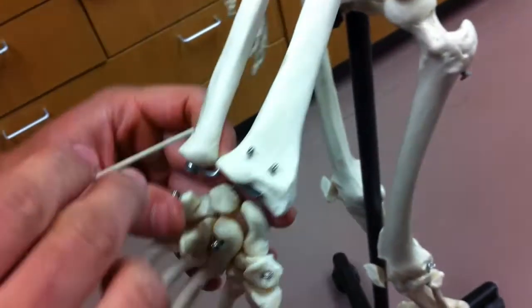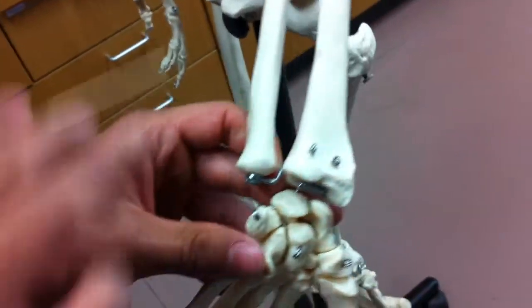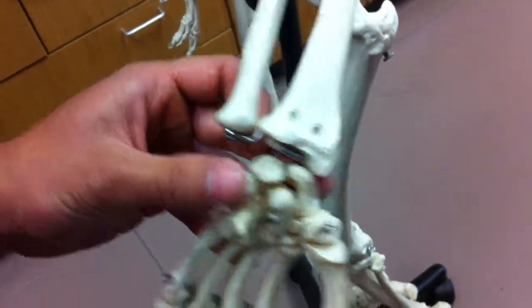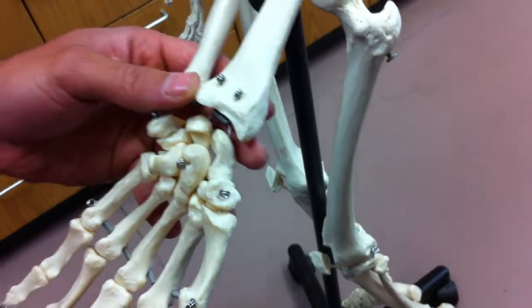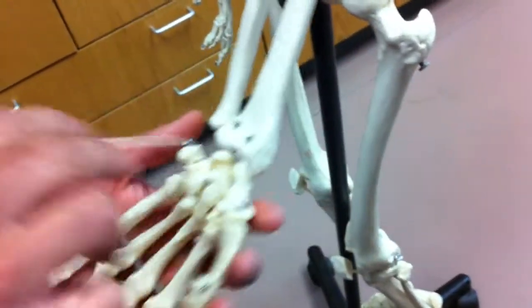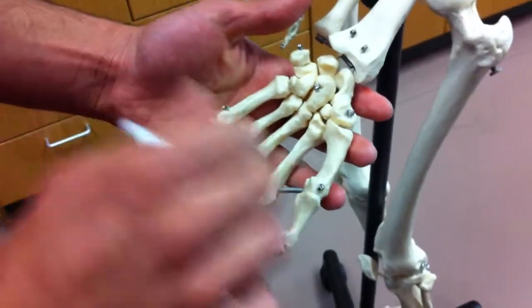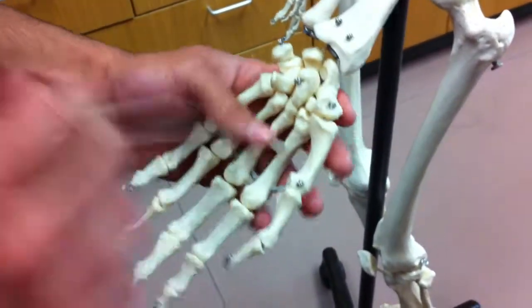Again, on the ulna you have your styloid process. So you have your ulnar styloid process and your radial styloid process. Moving down to the hand, you have your carpals, metacarpals, and phalanges.